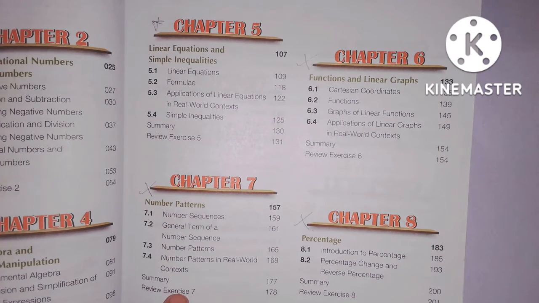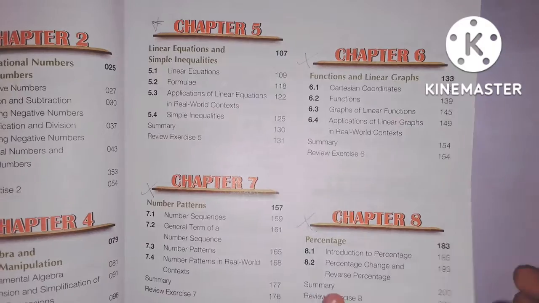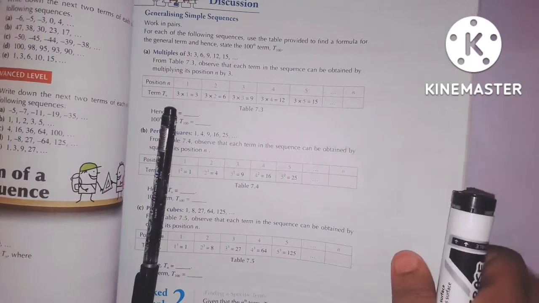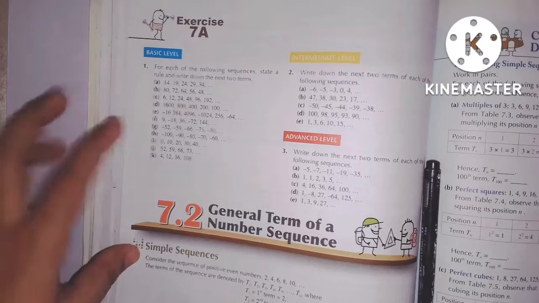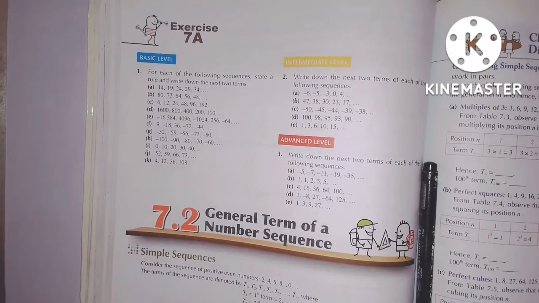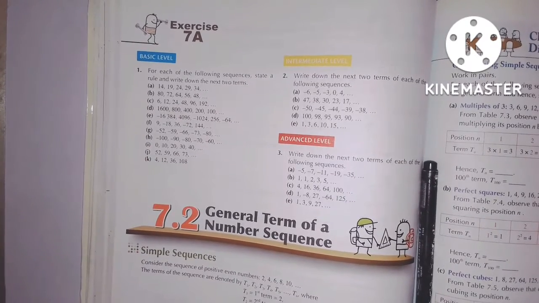We can find the general term formula when we do this exercise further, and then we have some advanced level questions and some real world context related to number patterns. So let's start the chapter. Now we are starting the exercise, that is 7a. This is exercise 7a. In this exercise, we have 3 questions.